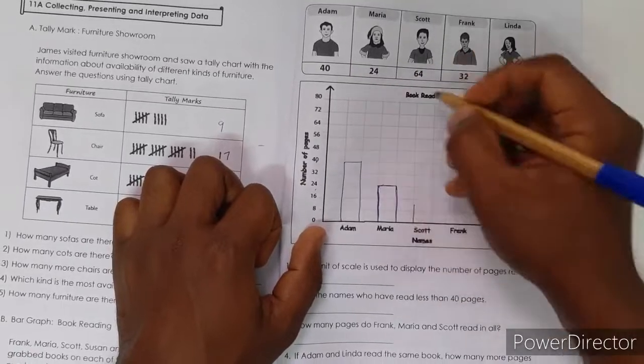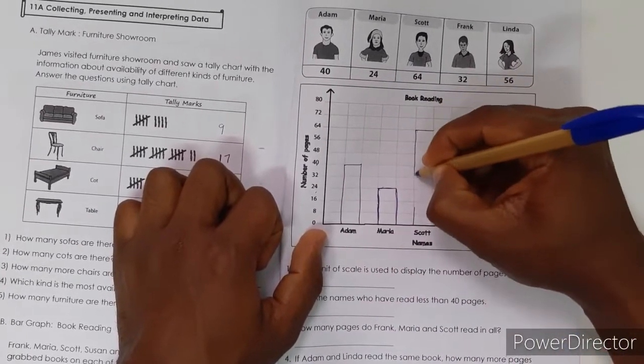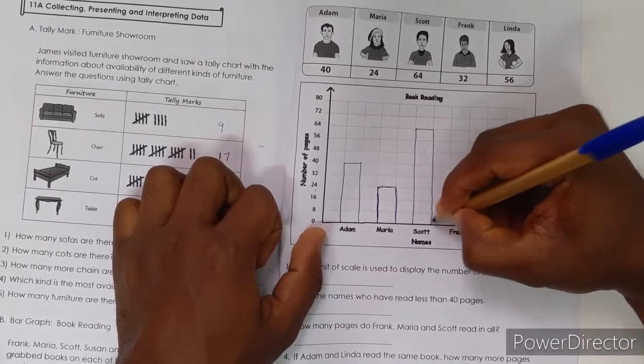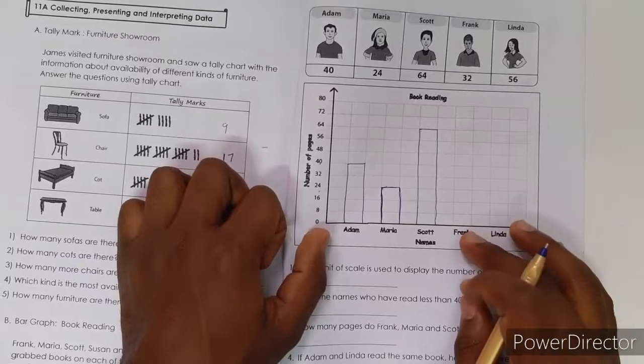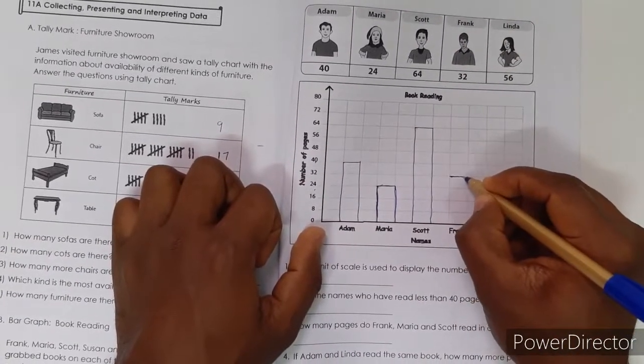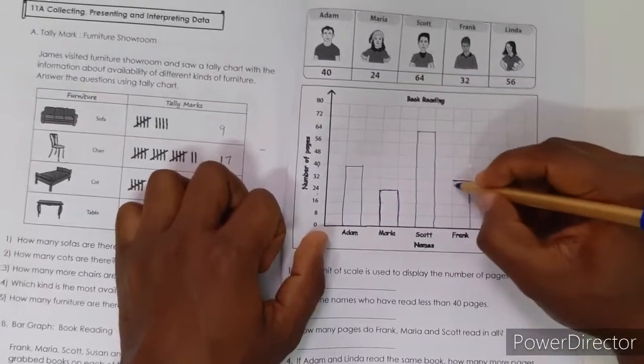So you have to draw until where 64 is. There, draw that bar. Then you come to Frank. Frank is 32. Just check where 32 is. 32 is there, and after that, draw there.